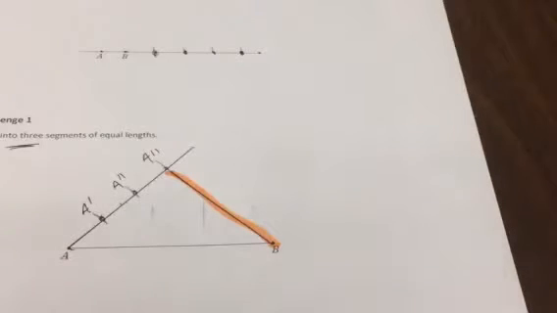Now the trick is, how do you create parallel lines? Think back to, I believe it was lesson 8, and see if you can figure it out, and we'll help you out in a second.